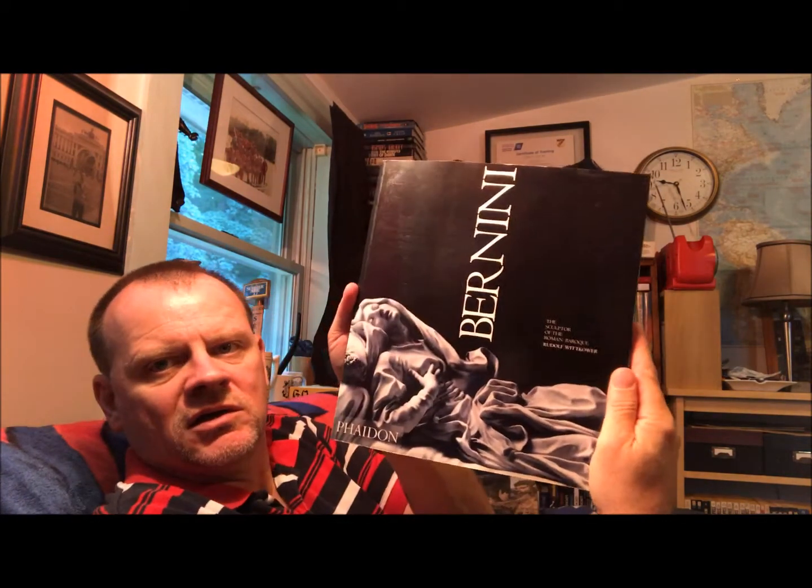And this next one, we've seen Phaidon Press before. This is one of their paper volumes. So it's Bernini, The Sculptor of the Roman Baroque by Rudolf Wittkower. And it's got the French flaps here. Fourth edition, first paperback edition, 1997.